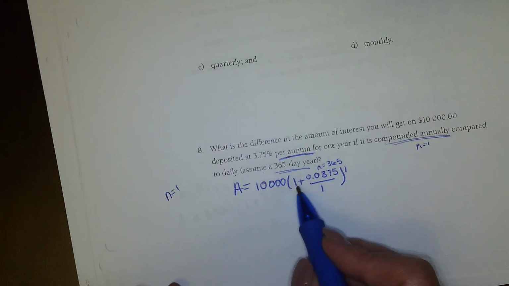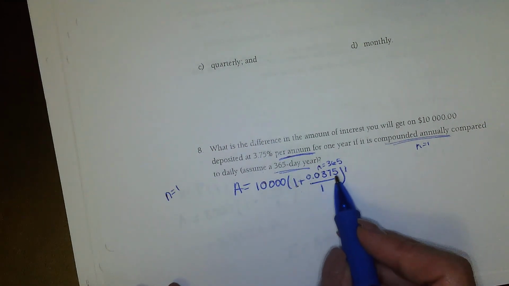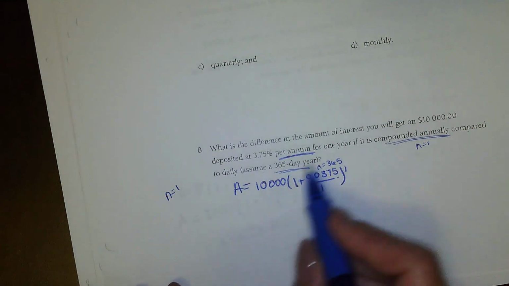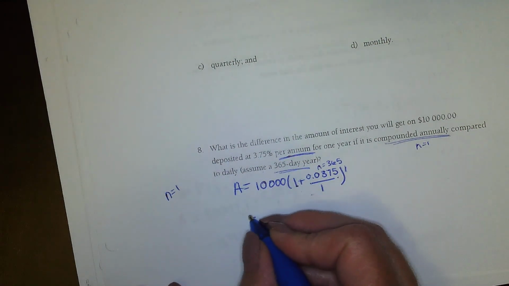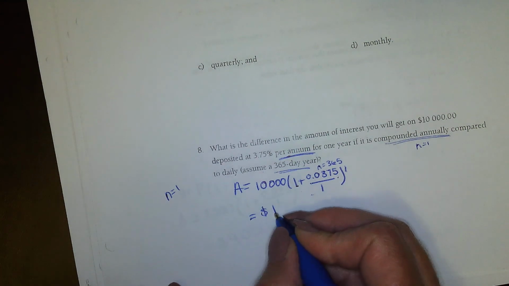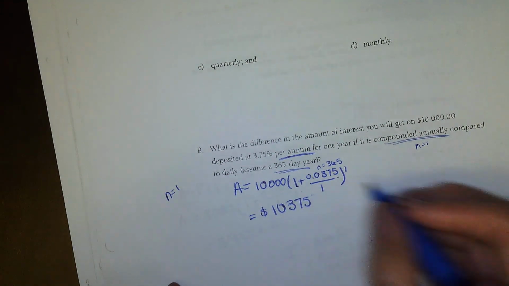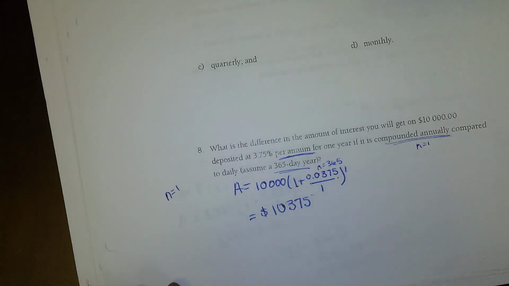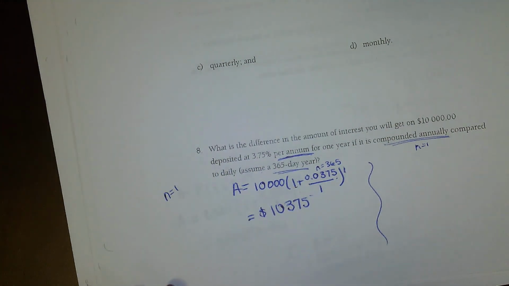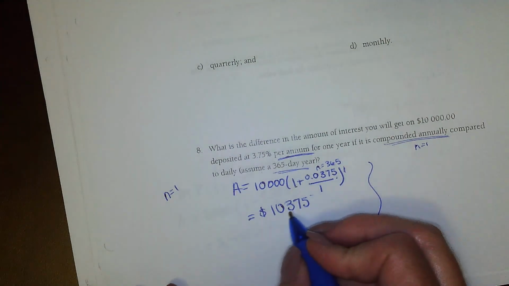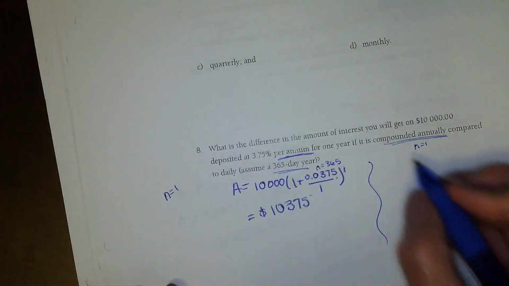So what I've got is 1 plus 0.0375 multiplied by the $10,000. I've got $10,375. If I scream really loud, it's because my cat keeps jumping on my lap and digging his claws into my lap. So excuse me, I don't edit anything. And so that's the first one. So you're making $375 in interest.